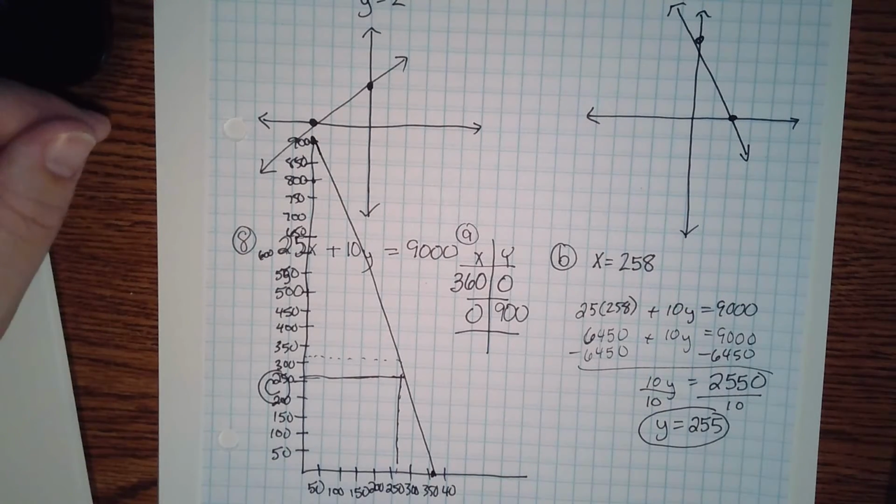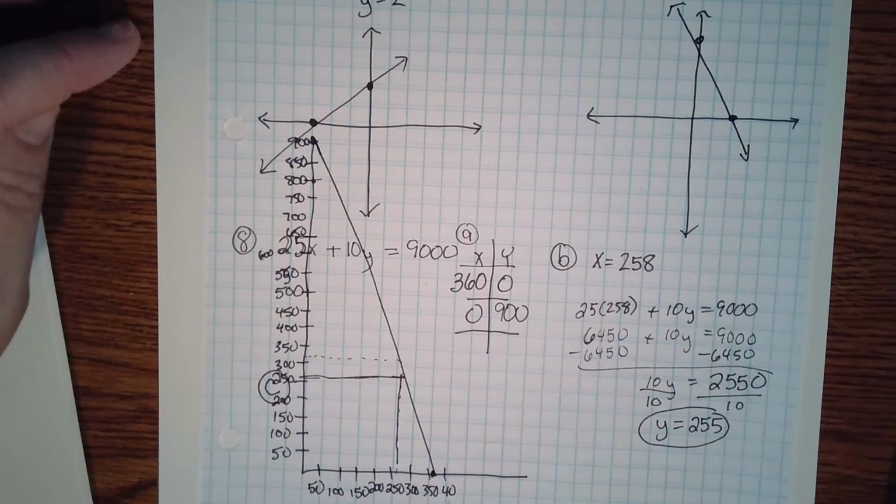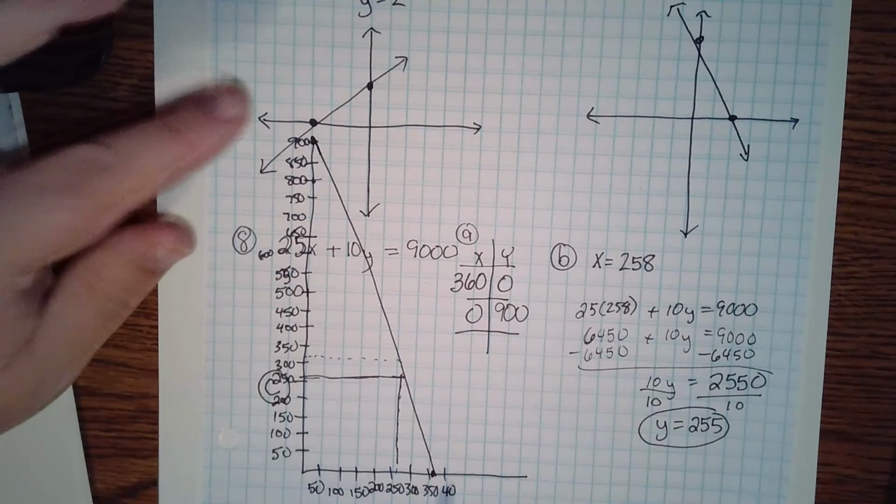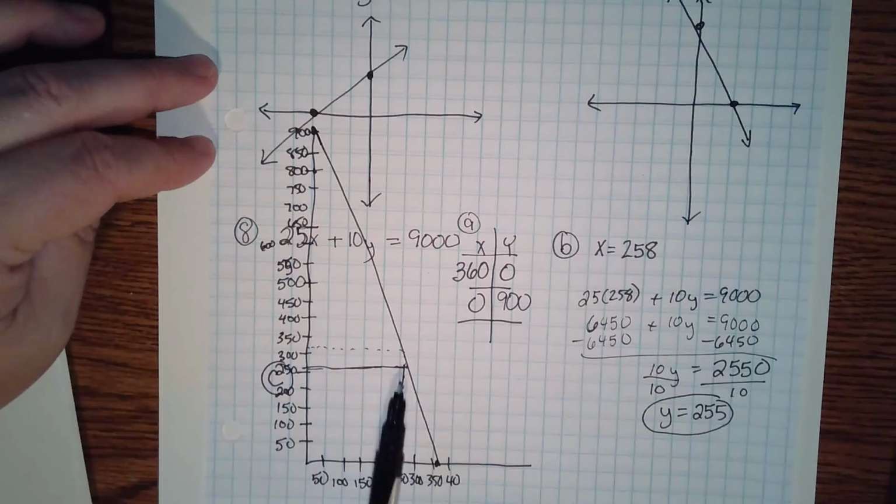All right, and if you had graphed this on here, I wouldn't have counted it wrong. That graph is fine, but getting your B part, you would need to put that back into the equation just to check yourself.